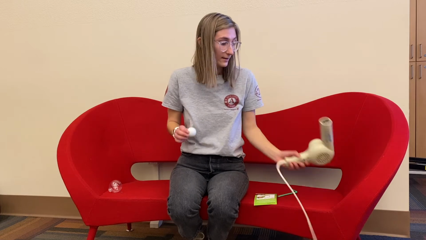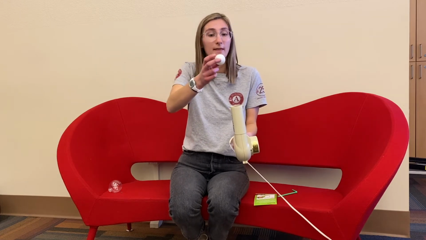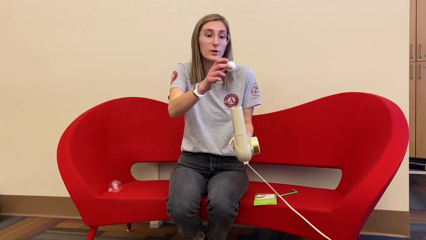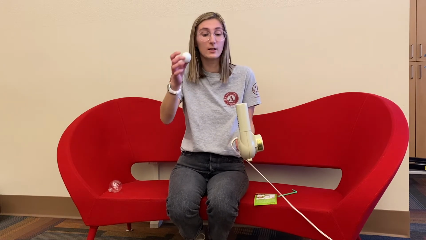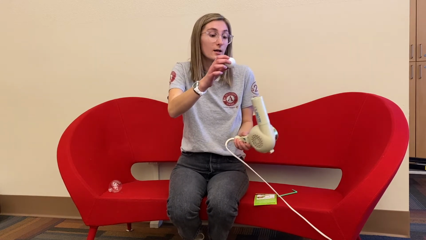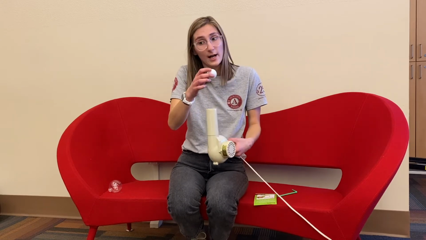So you might ask, why is the ping pong ball floating in midair? Well, this is because the hairdryer exerted a force on the ping pong ball that brought it up. And then the ping pong ball stopped when gravity, the force that keeps us all walking on the ground, was equal to the force exerted by the hairdryer.